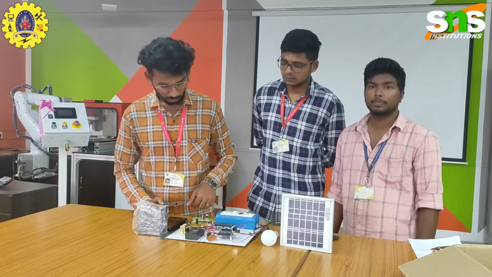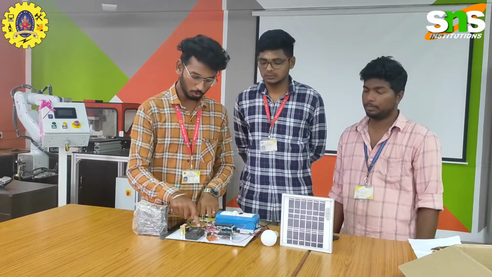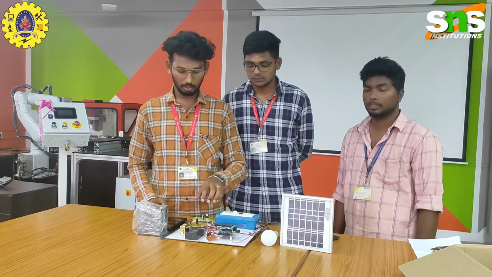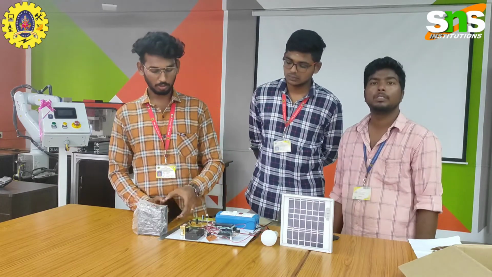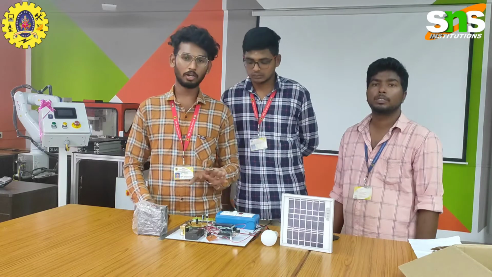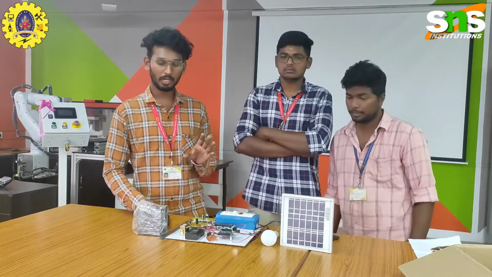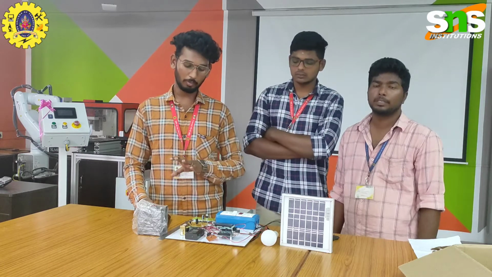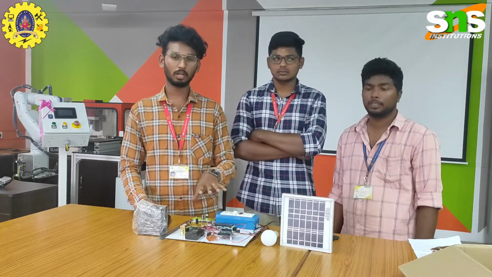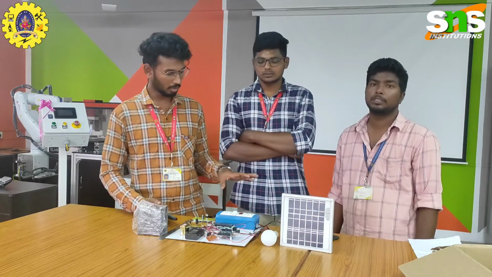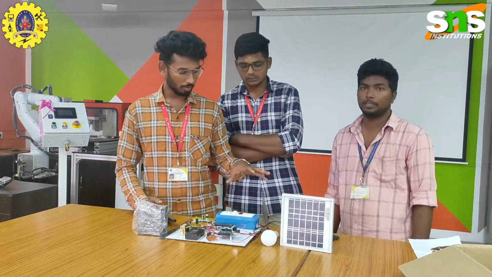And we are using the Wi-Fi node which is used to show the output in IoT, on a mobile, laptop or any other electronic item which uses the internet. We can take the output from any place, away from this project itself. So this is a brief explanation about the project.